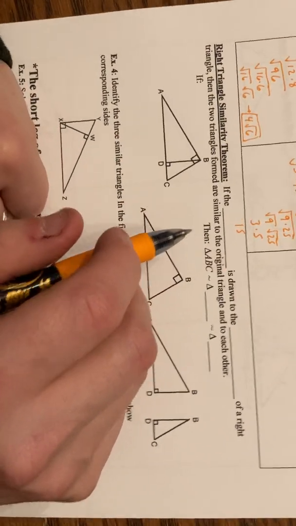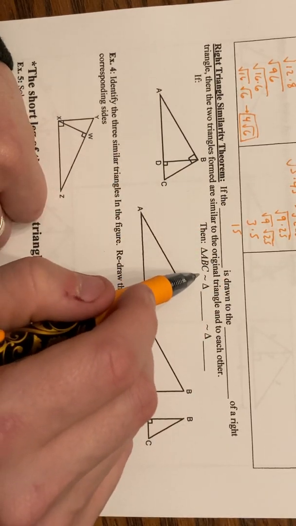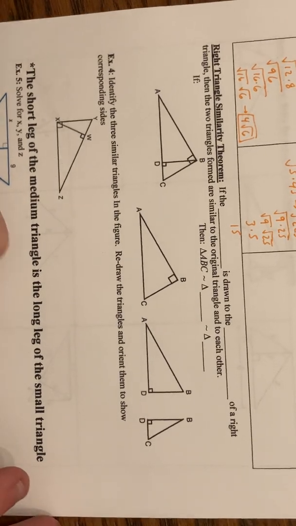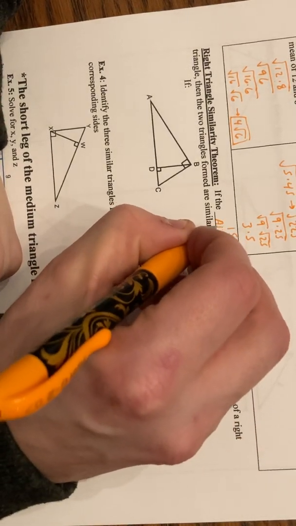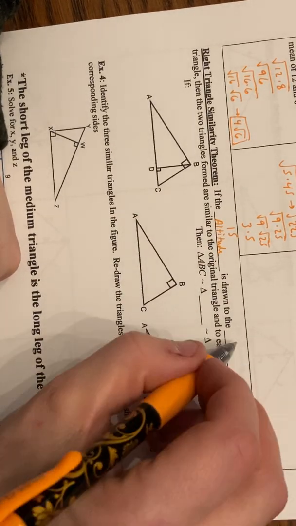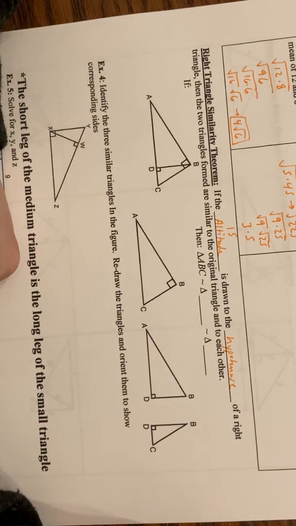Okay, next. This is why this is in this chapter. We're going to do some similar stuff. And it says this. If the altitude is drawn to the hypotenuse of a right triangle, then the two triangles formed are similar to the original triangle and to each other.